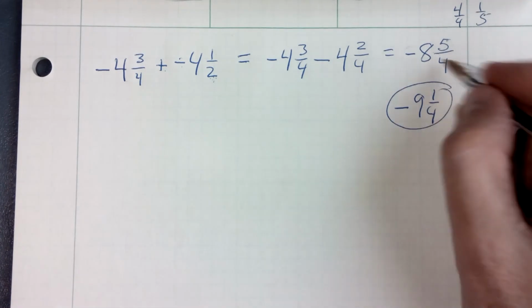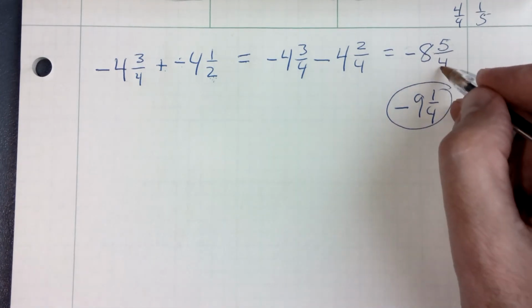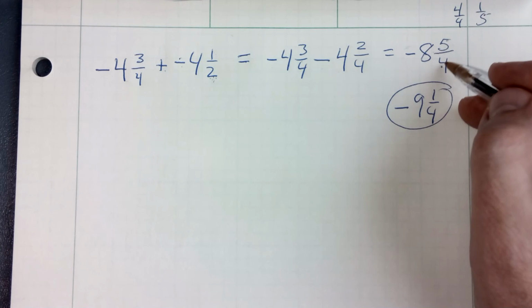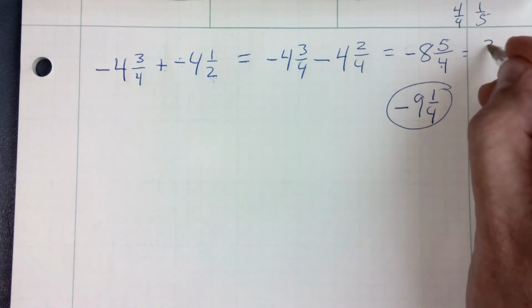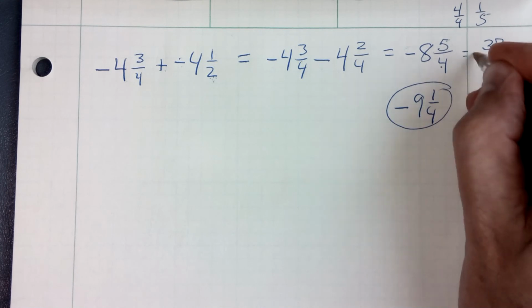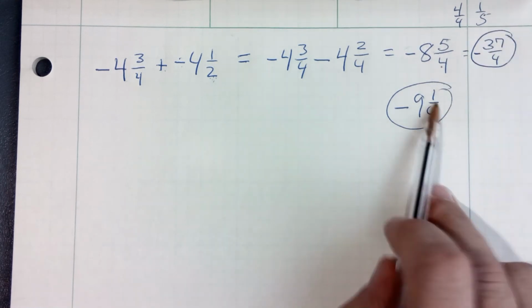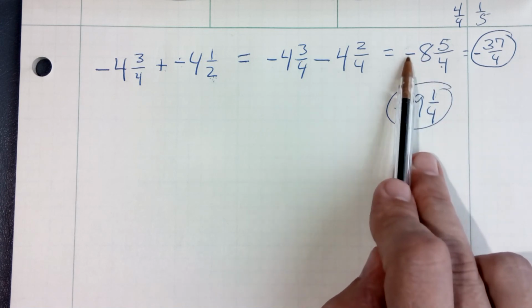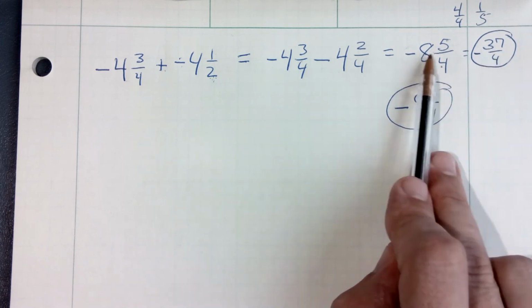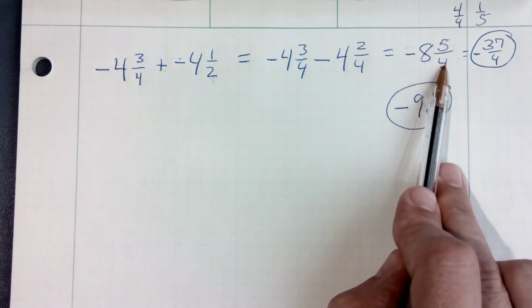Or I could just do 8 times 4 is 32, and 32 plus 5 is 37. So I could write it as -37/4. Now, I want to emphasize what I just did. I ignored this negative out front when I found the improper version. I did 8 times 4 is 32, so I'm not even looking at the negative.